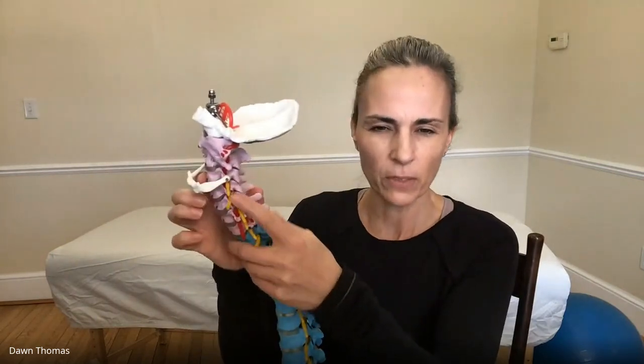So even though we know that, don't slouch, if you don't have a reason or a picture in your mind of what you're trying to do when you take yourself out of a slouch position, it's hard to comply with it, right? So that's the basics of what is going on there.